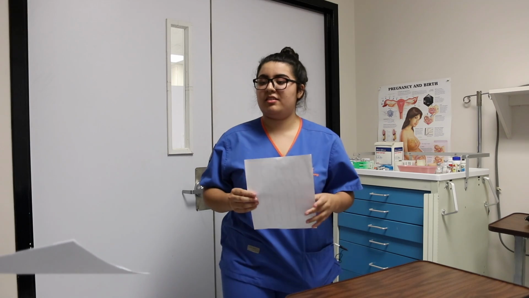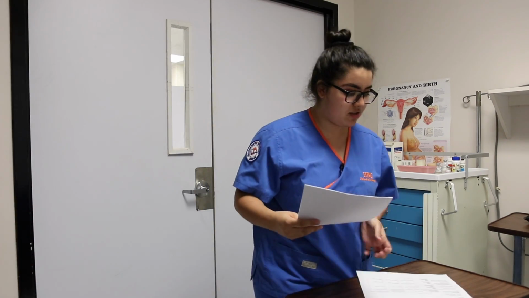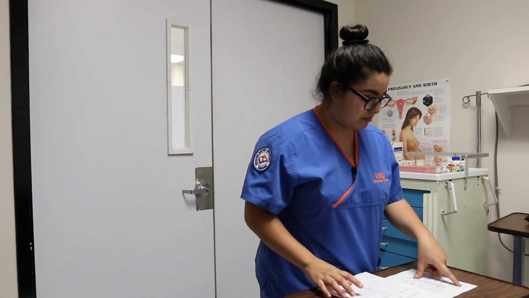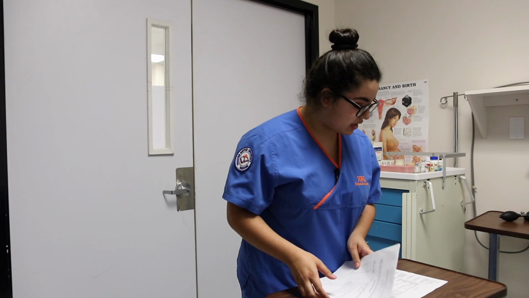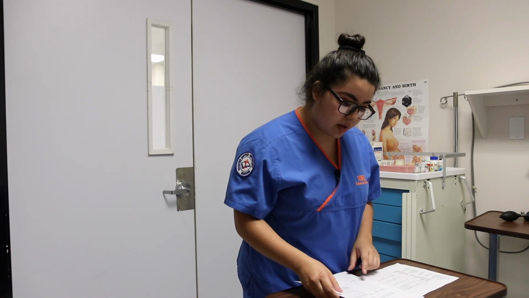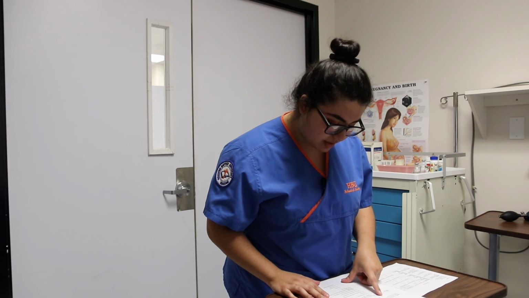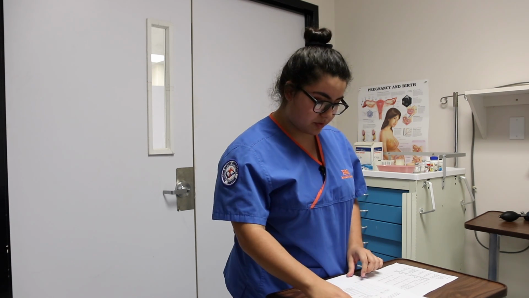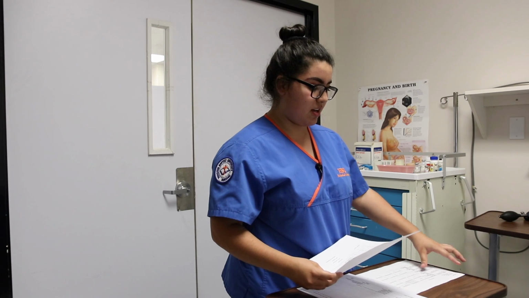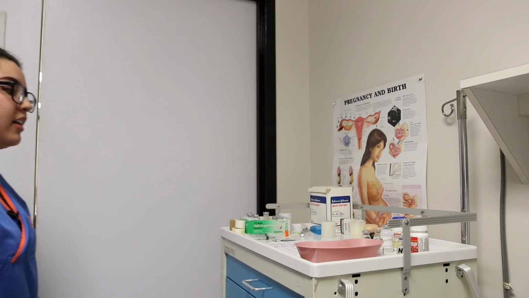Alright, so here's your scenario for your medication checkoff. Thank you. So I'm gonna match up my patient with the scenario that I have. So in the paper I can see my patient's vitals and the medication orders that the doctor has prescribed. So now I'm gonna go to the Pyxis.